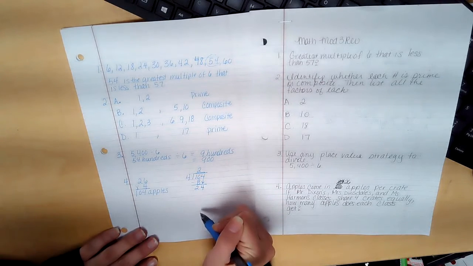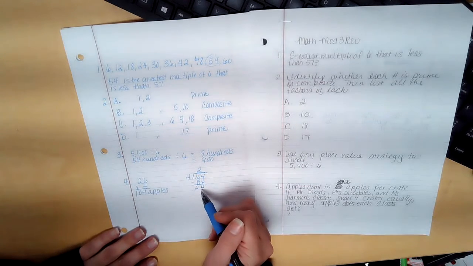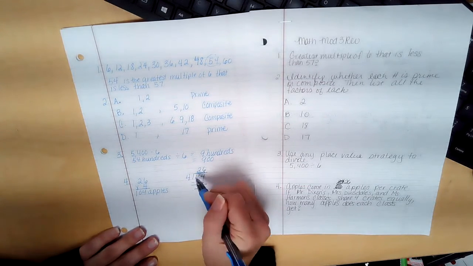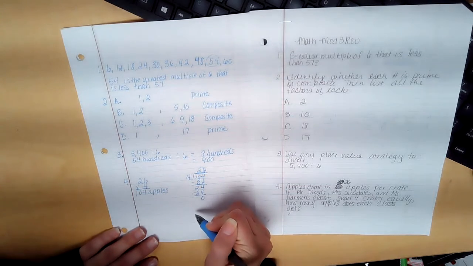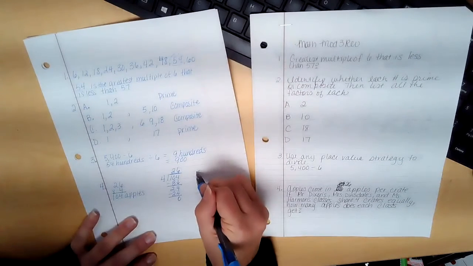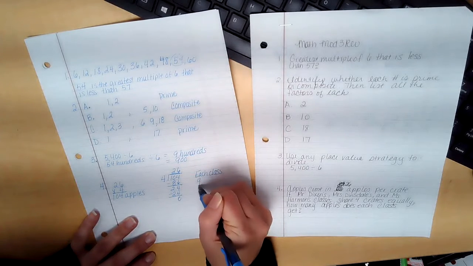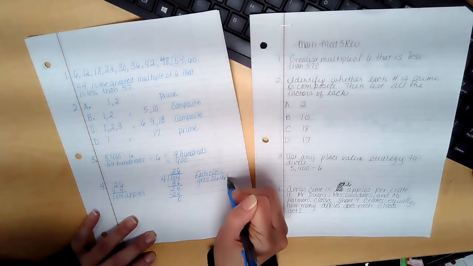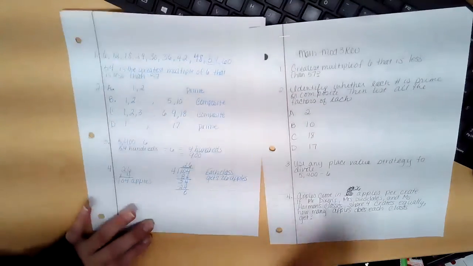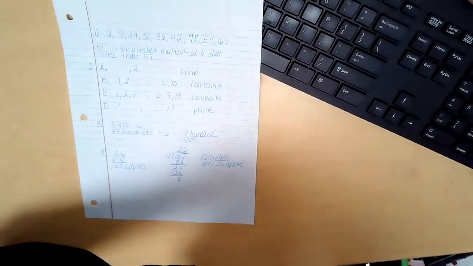I'm going to bring down that 4. Then I have to think, how many groups of 4 can I make out of 24? Well, 6 times 4 is 24. And I have no remainder. So I'm going to say each class gets 26 apples. Okay, look at the next one.